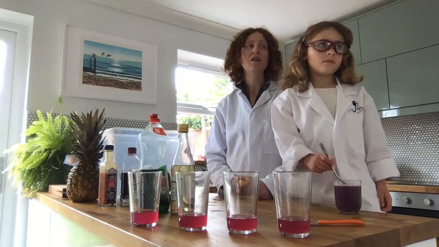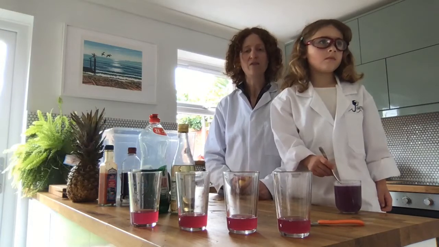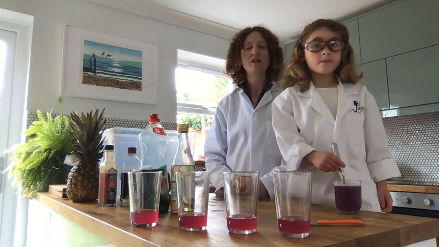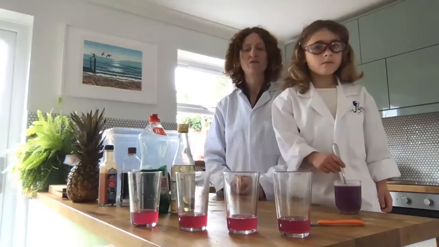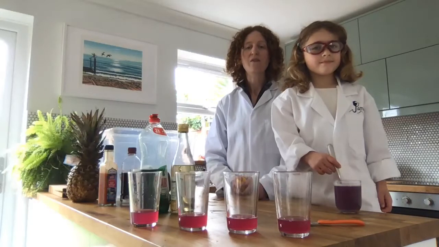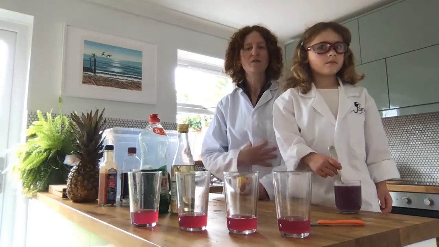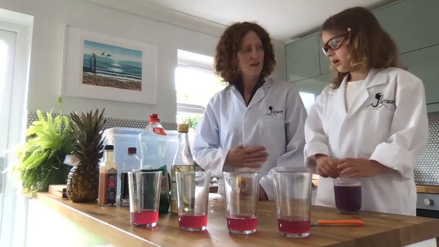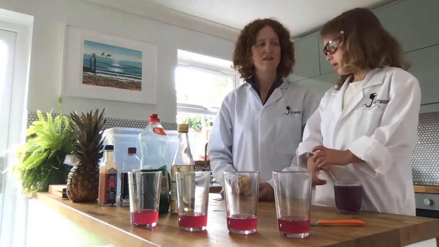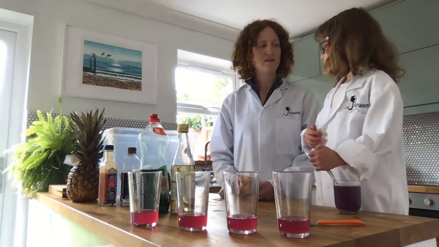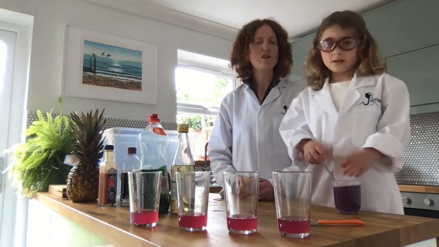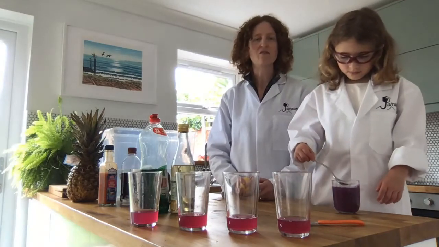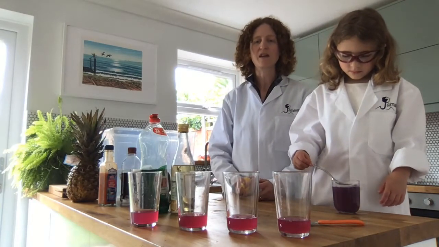We can use bleach for cleaning. We can use acid compounds like vinegar to flavour food. But acids and bases, we use them for other things as well. Inside our body, they have important roles. We have acids inside our stomachs. Do you know what the acid in our stomach does, Lily? It helps to digest and break down our food, doesn't it? And it might kill off some bacteria which aren't very good for us either, some pathogenic bacteria.